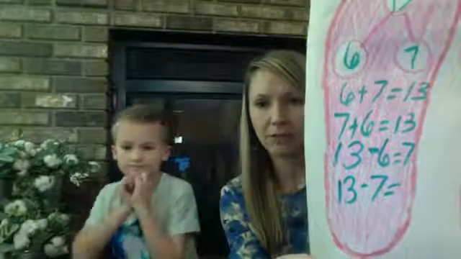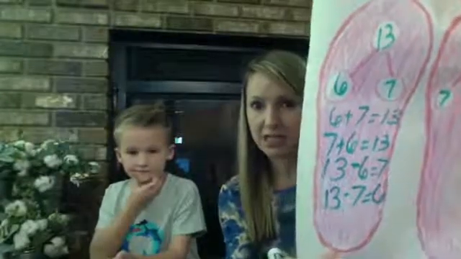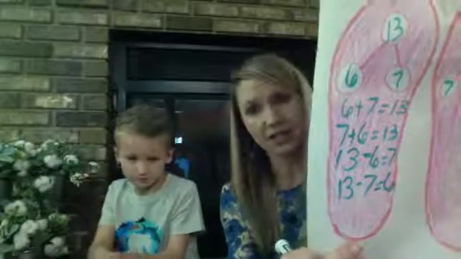What do you think it would be? It would be 6, because we're just flip-flopping those numbers around. 6. And this would be like a fact family. You have the same numbers, 6, 7, and 13. They're just in different orders.